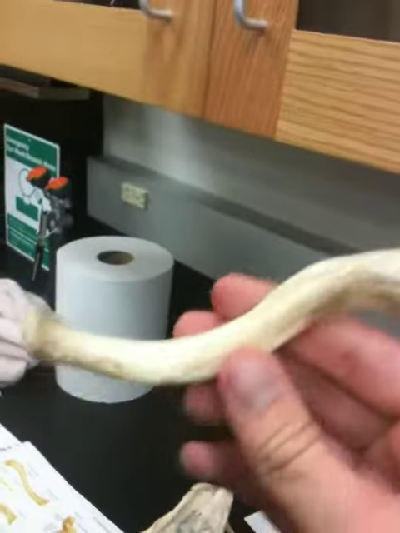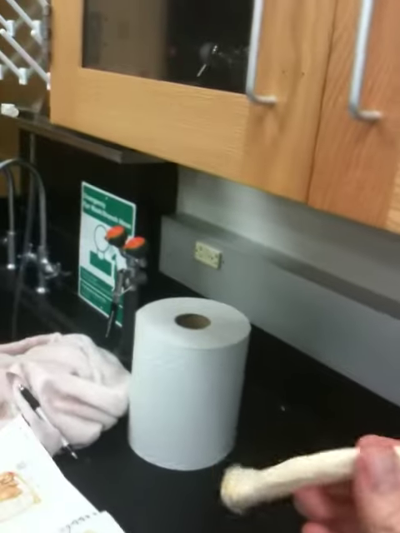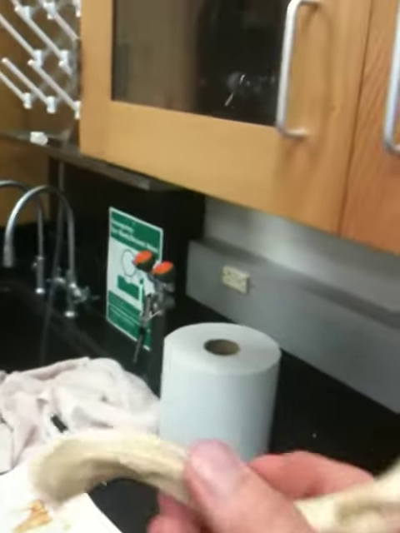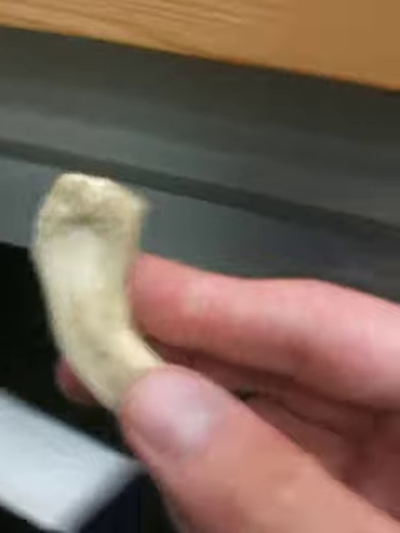For the clavicle, you do not have to know left from right. You only have to know 3 points. Let's use this one. For this, you have the acromion end, which looks almost identical to the acromion process right there. So if you put it like that, see they look alike? So this is your acromion end of the clavicle.